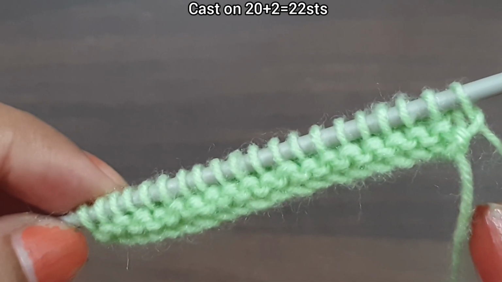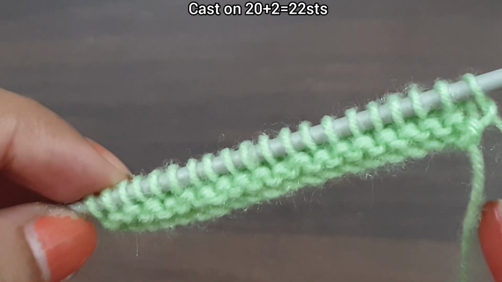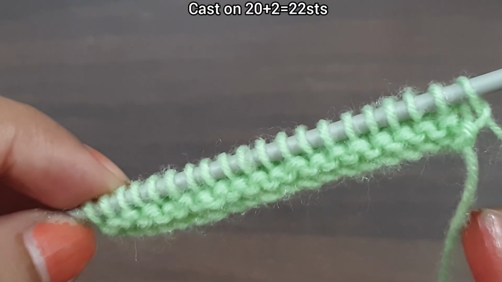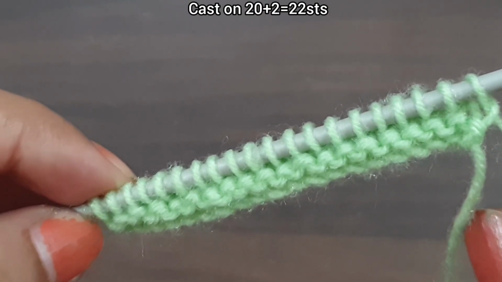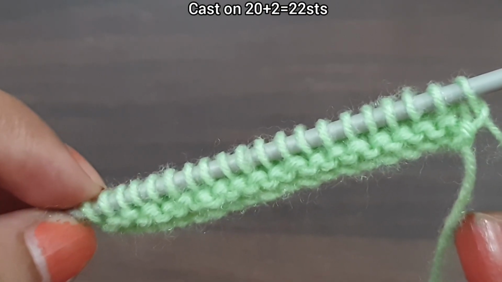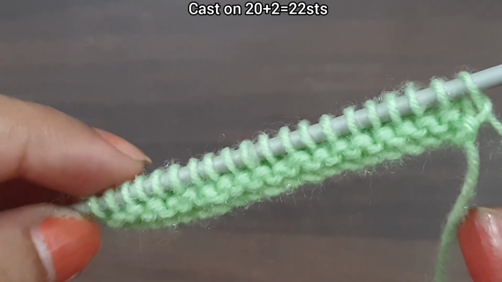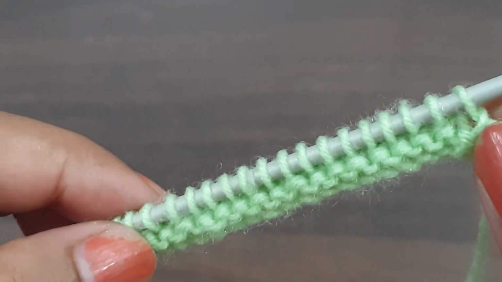For demonstration here we have 22 stitches on the main needle, 20 stitches being a multiple of the pattern. Here we make a pattern of 20 stitches plus 2 edge stitches, 22. Here I purl 2 base rows. You can knit any border you want.